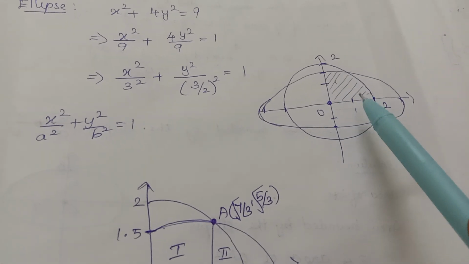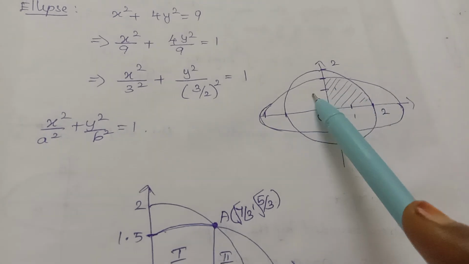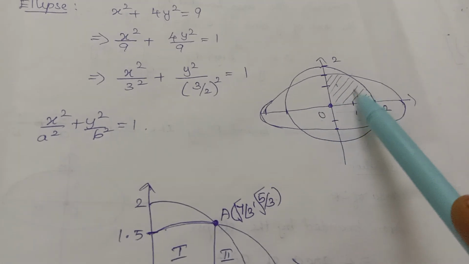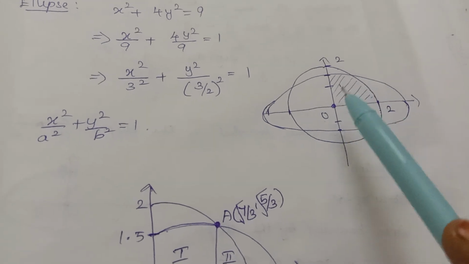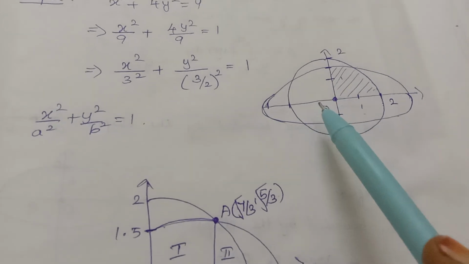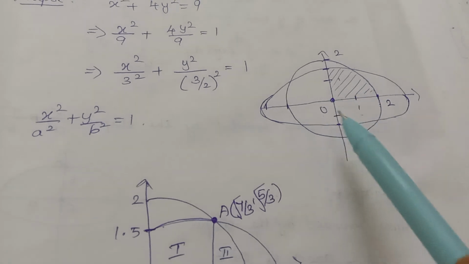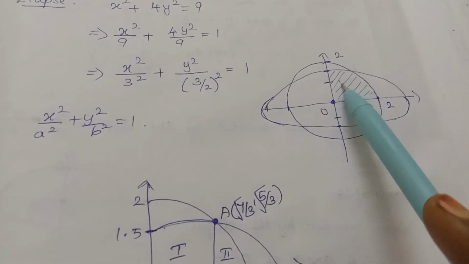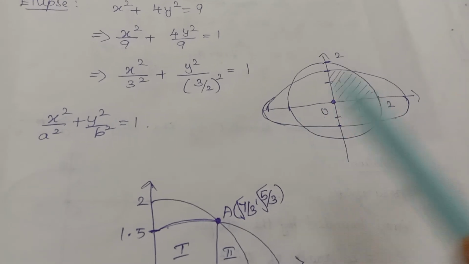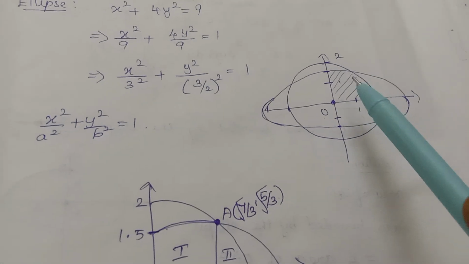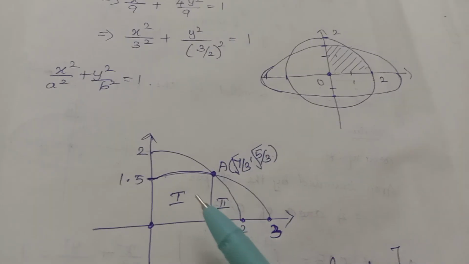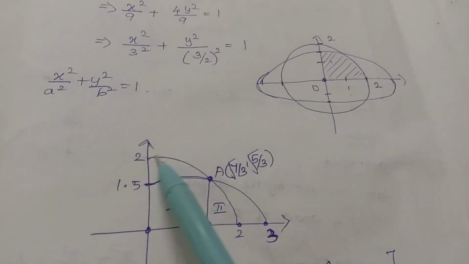This is the common portion, and it will come in all four quadrants. I have shaded only the first quadrant. Again, this is going to be a symmetrical shape. I am going to find the area only in the first quadrant and multiply it by 4. Okay, right? Now we want to find the area of this shaded portion. Only the shaded portion in the first quadrant is there, so you consider that portion alone.